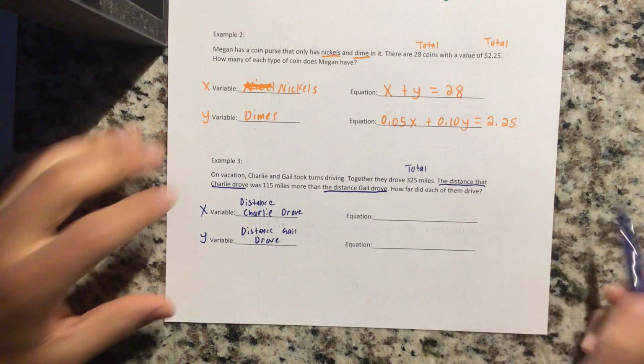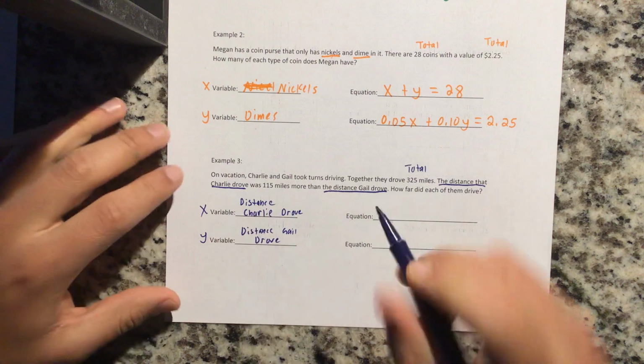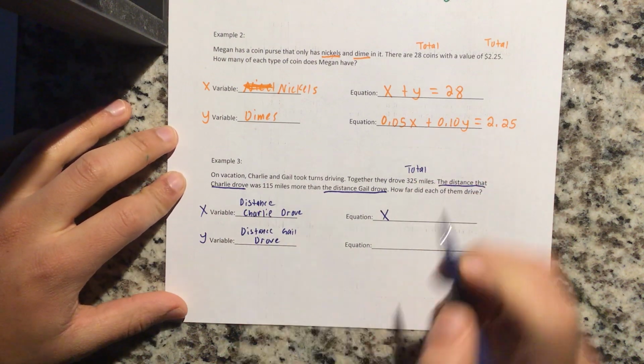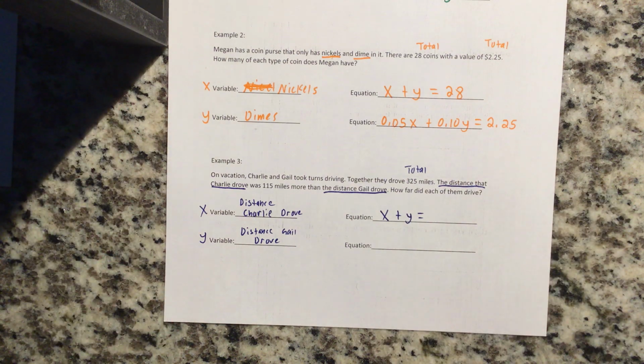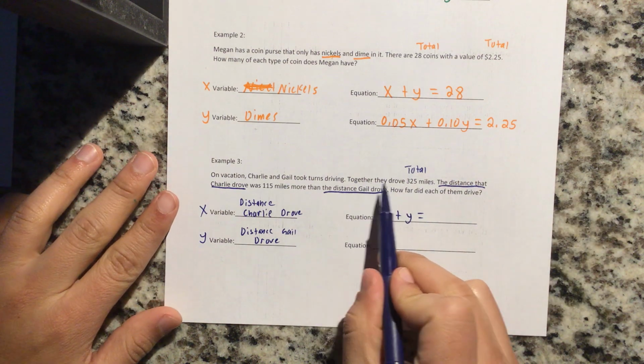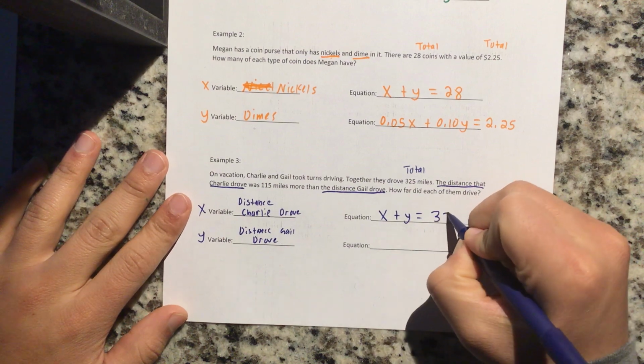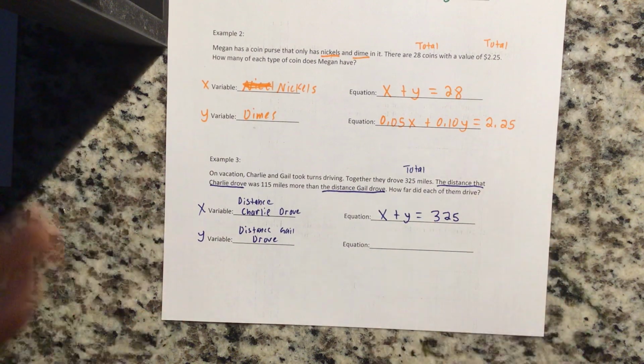So I know that X is the distance Charlie drove, right? So X, the distance Charlie drove, plus Y, the distance Gail drove. So if I combine both together, that says together they drove 325 miles. So I use that first total to get my first equation, okay?